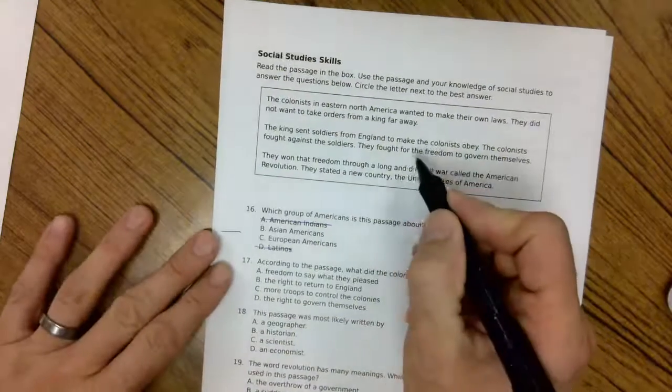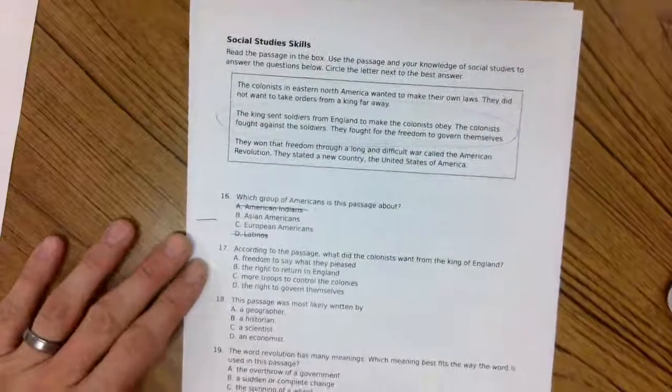According to the passage, what did the colonists want from the King of England? They wanted freedom to say whatever they wanted to say. They wanted a right to go back to England. They wanted more troops to control the colonies, or they wanted a right to govern themselves. And I'm going to reread this passage right here to find the answer to number 17.